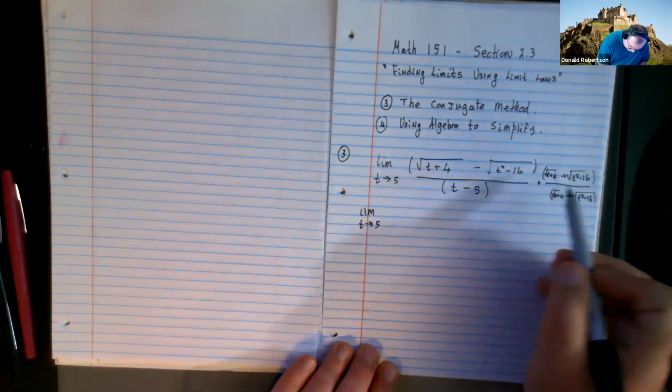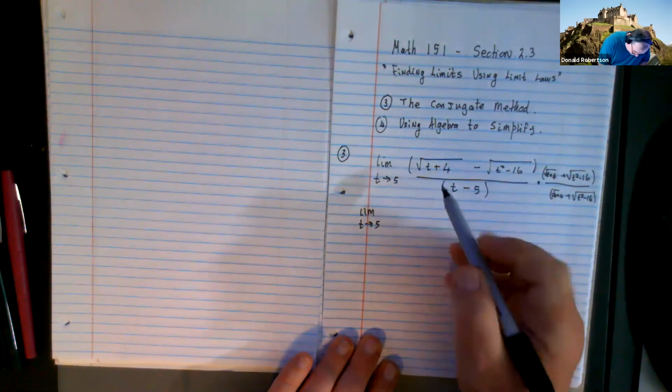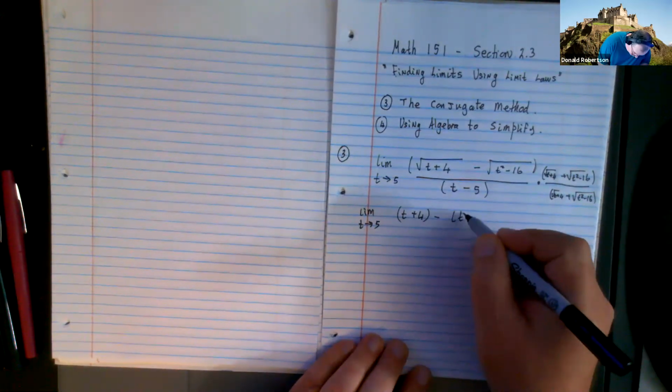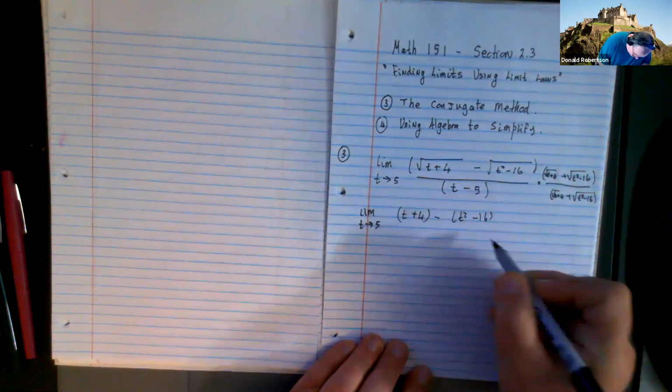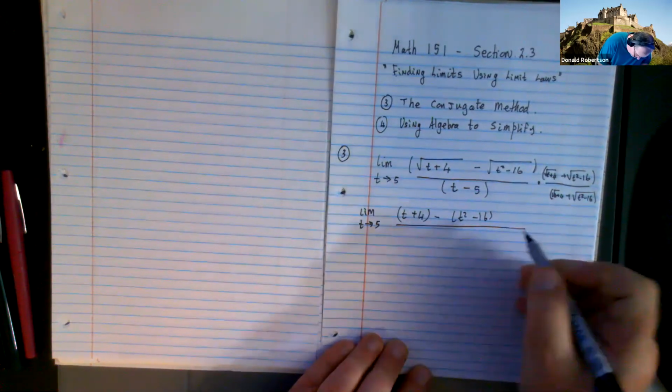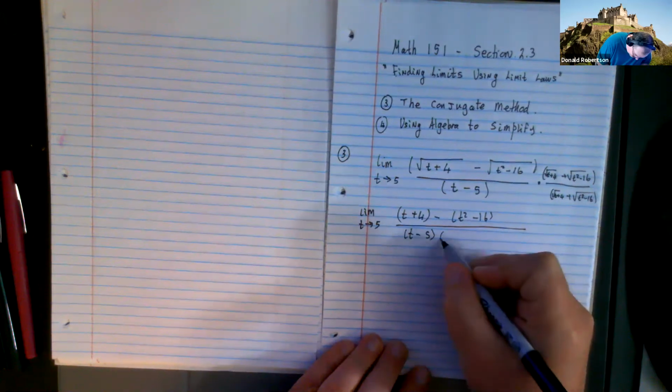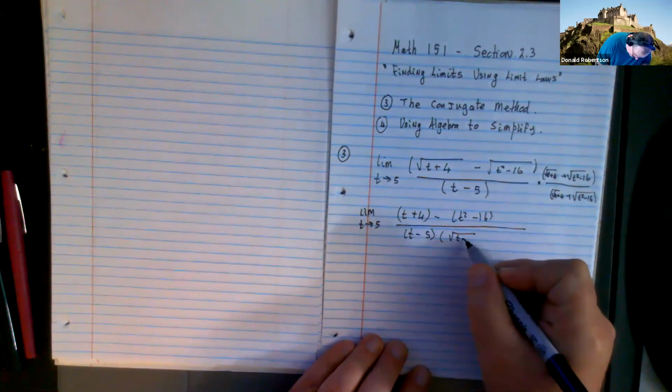Essentially, when you do the difference of squares, all you need to do is take the first guy times himself. So this guy times himself gets you t add 4. And take away, that's important, this guy times himself, which gives you t squared take away 16. And then you typically don't do anything to the other end, so in this case, the bottom.